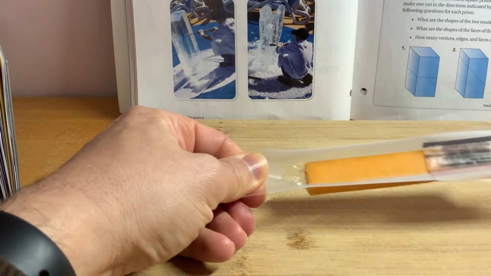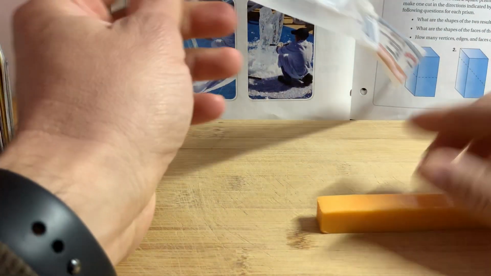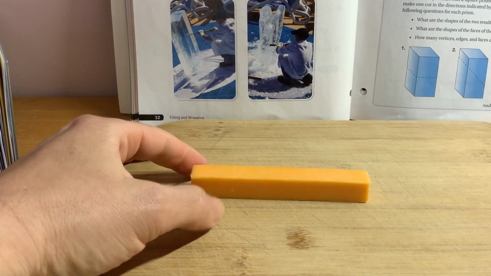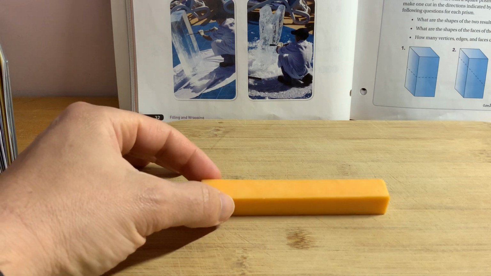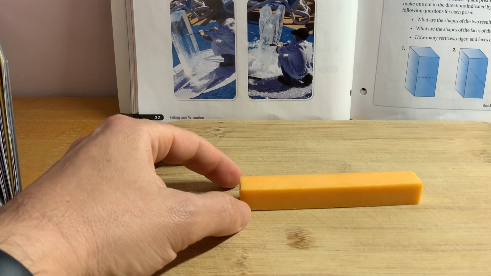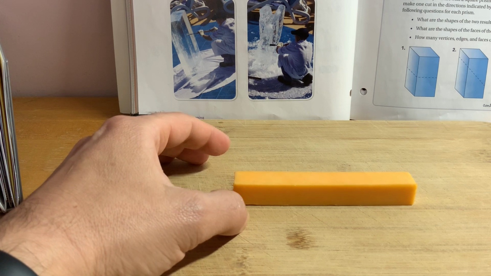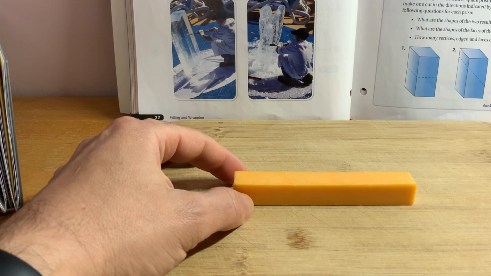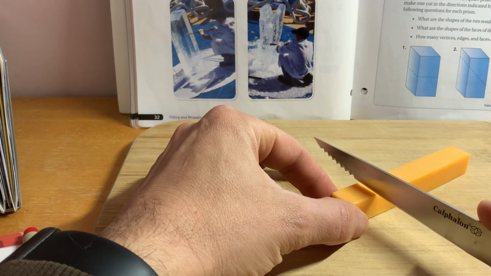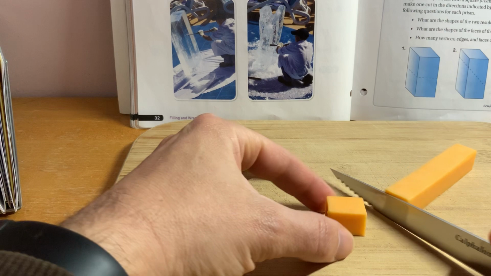So I'm just going to open up the cheese stick, and you can see that it is a really nice rectangular prism, just a really long one. And so the problem today is, okay, well, what happens when you take a prism and you cut it? And so what are the new shapes? How many faces, how many vertices, how many edges? So let me just take and cut a part of this off so I can use it for other things as well.